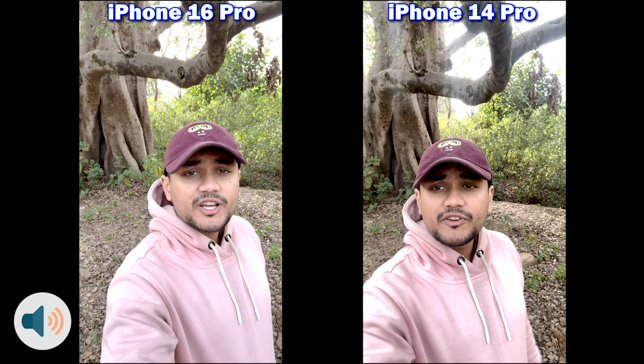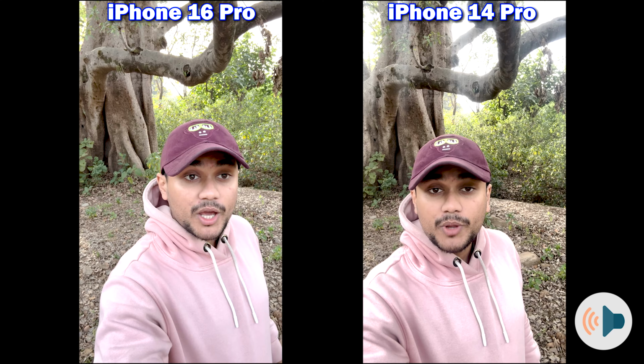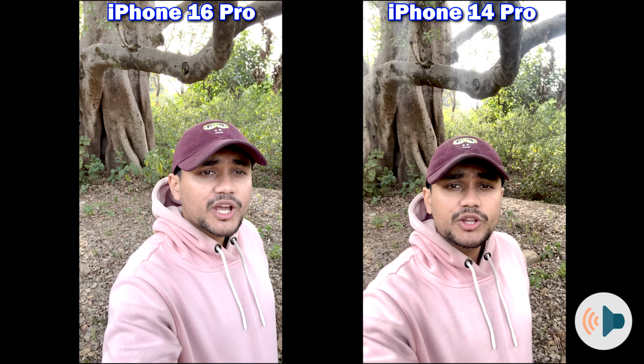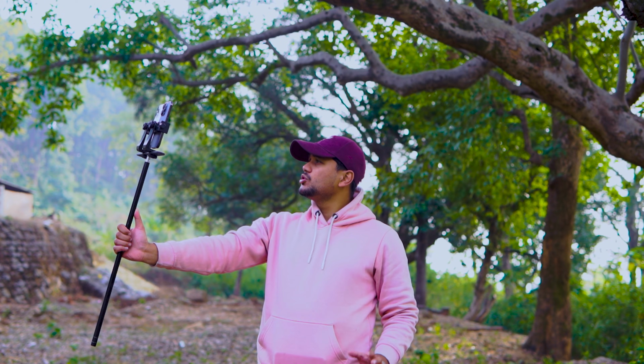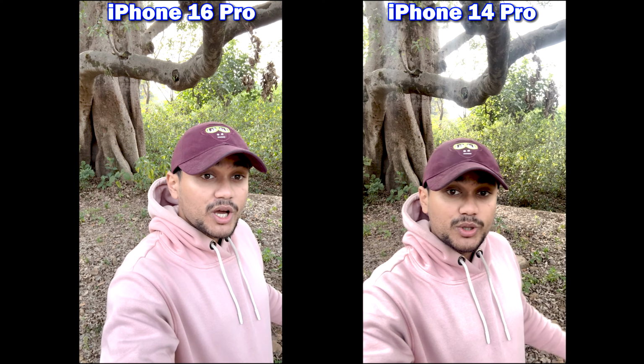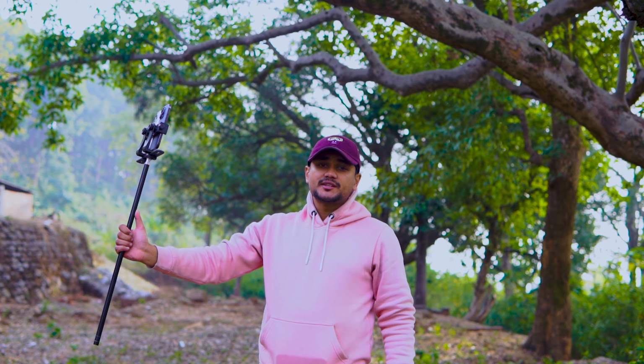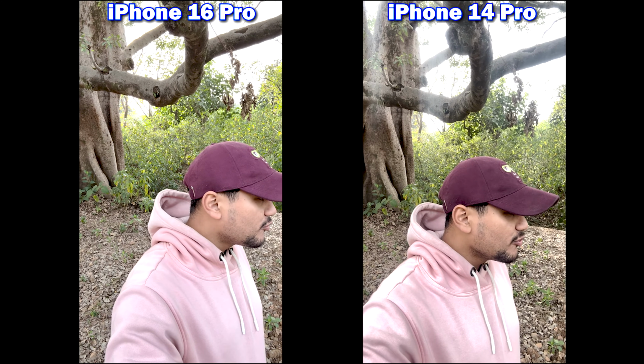The video on your left is being shot on the iPhone 16 Pro and the video on your right is being shot on the iPhone 14 Pro. That's right, in today's video I'll be comparing both these devices' cameras. So without any delay, let's start the camera comparison of the iPhone 16 Pro versus the iPhone 14 Pro.